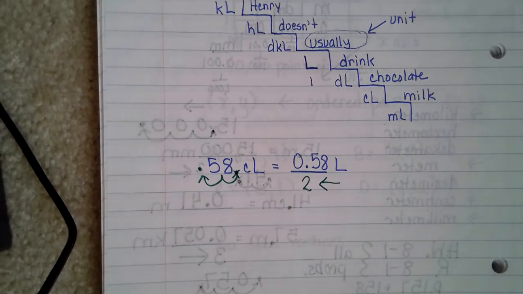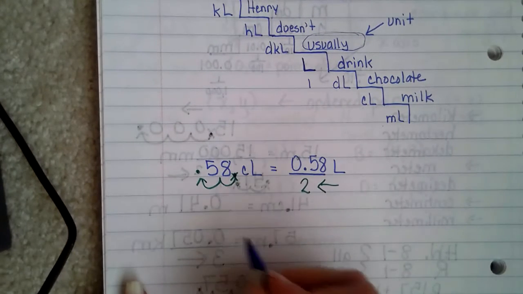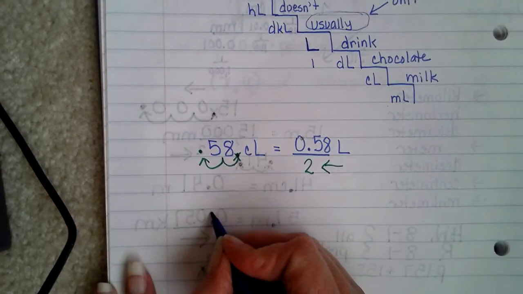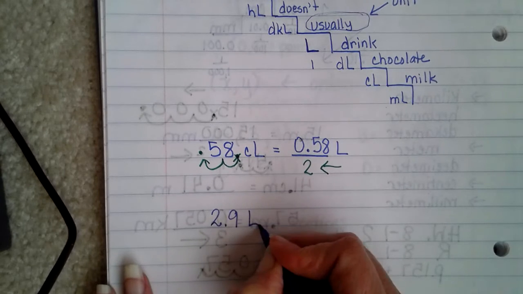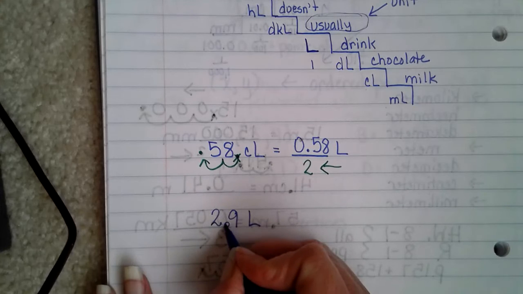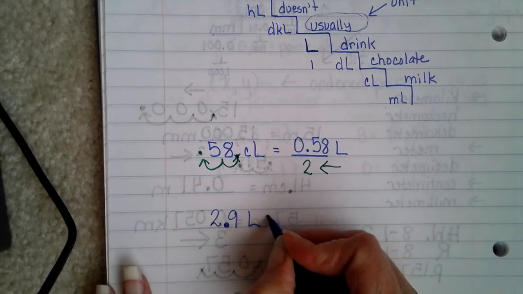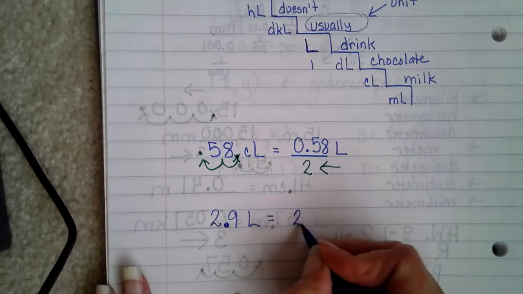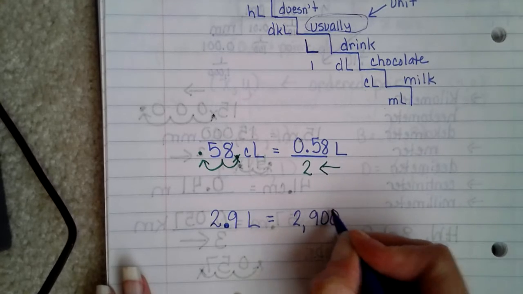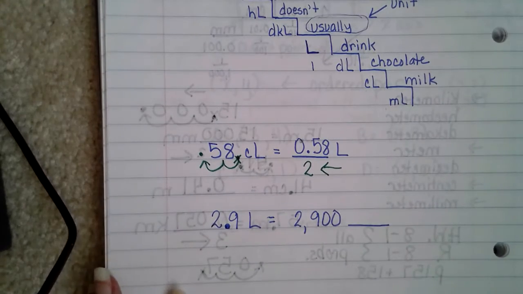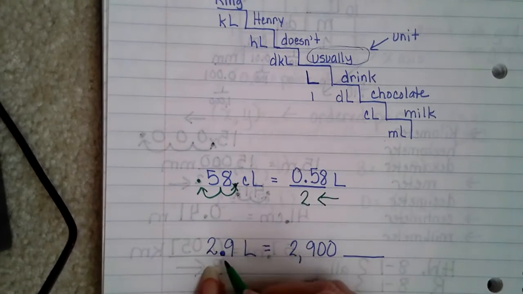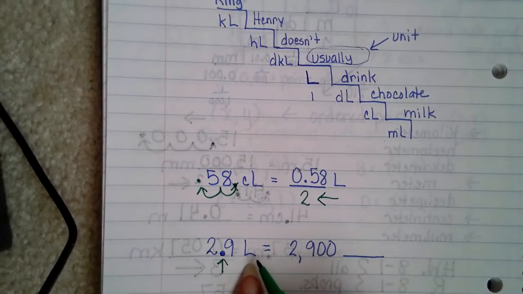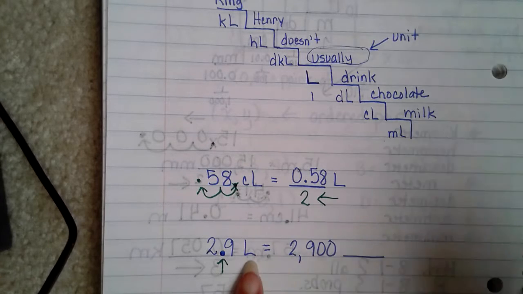One of the other types of problems that you're going to run into, and maybe you did with the meters, is that they'll give you the numbers and leave out the measurement label. So they might say 2.9 liters equals 2,900 somethings. Okay, so on this one, you look at where your decimal point is to start with. So we see it's right there. Then we look at what our unit of measurement is. Well, it's starting at liters.